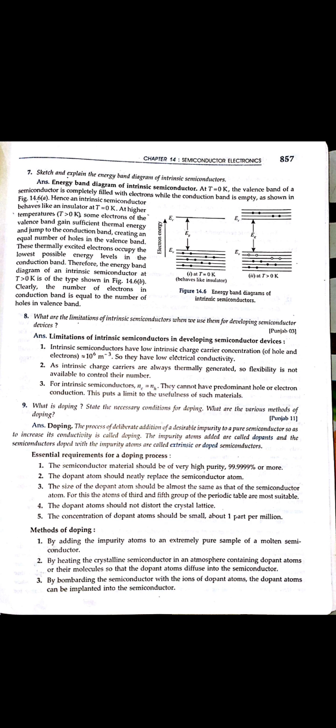In intrinsic semiconductors, neither the holes nor the electrons are predominant, though any one kind of charge carrier should have dominance, and that is a limitation of the intrinsic semiconductor. If we require an electron or a hole, we have to give some heat energy to it, that is, they are thermally generated. So they are not that flexible and not that readily available.